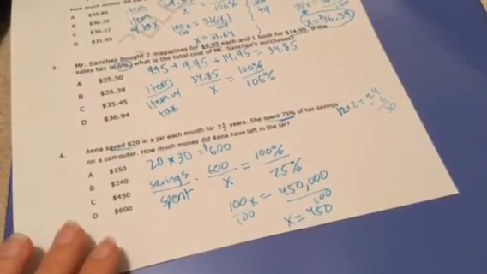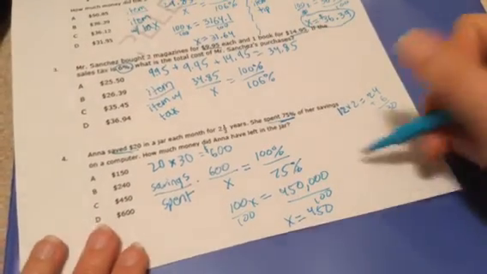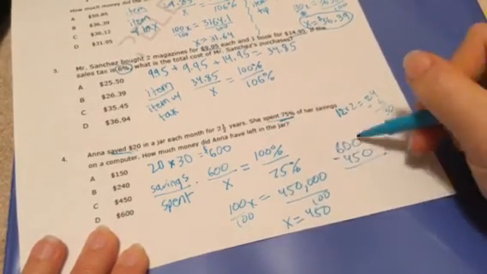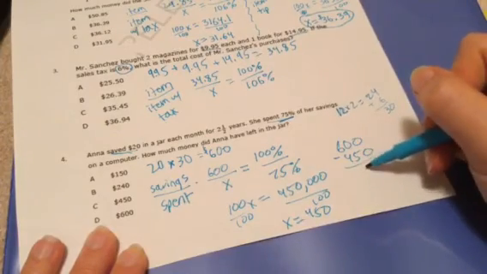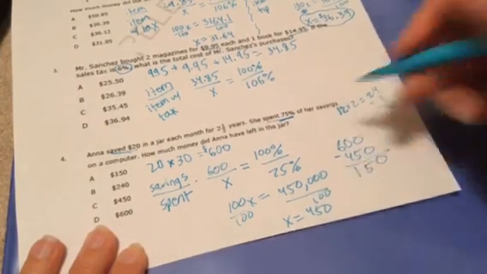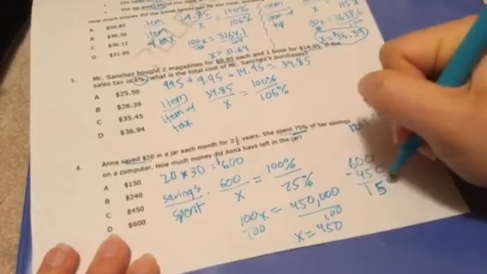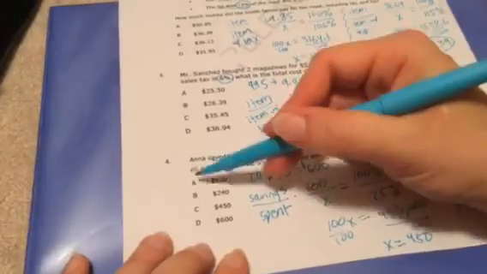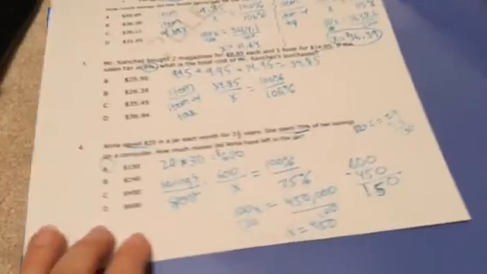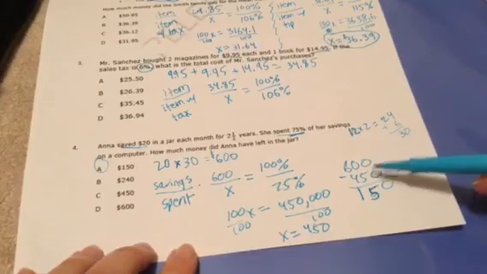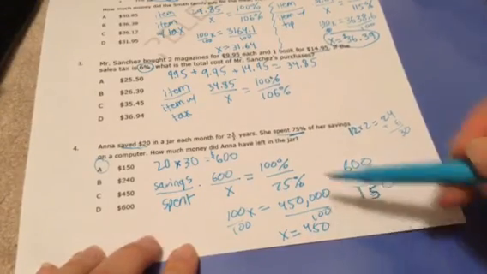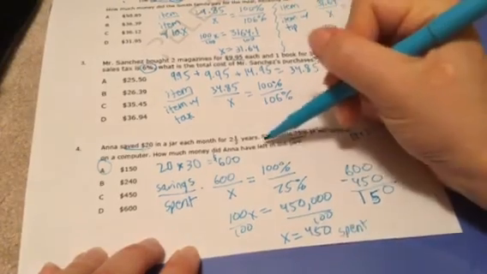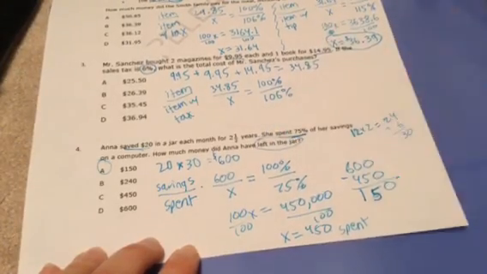So then we need to figure out how much she has left over. So if you started out with $600 and then spent $450, that means that you would get $150 left over, which means that it would be A. So, because you ended up with $450 that she spent on the computer, because that's spent what we found, how much she saved, or how much she had left, would be the $150.